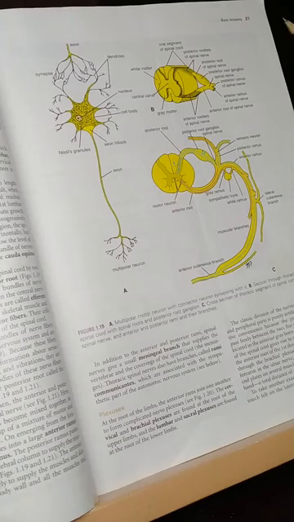Okay, so these are the 12 cranial nerves, mostly found in the brainstem. Well, we know already that the spinal nerves are composed of 31 pairs. Now, we'll take up the formation of the spinal nerve.